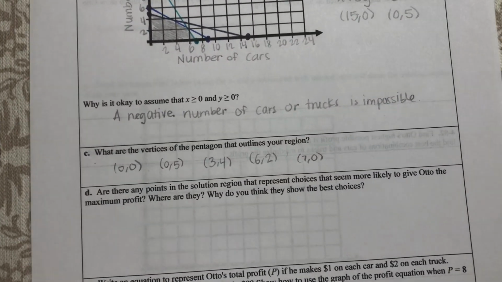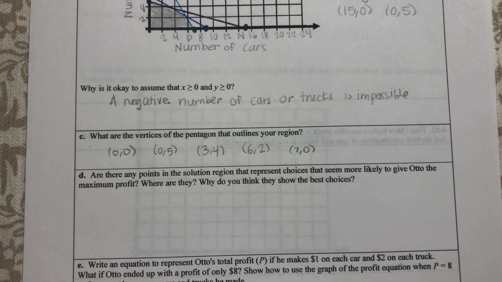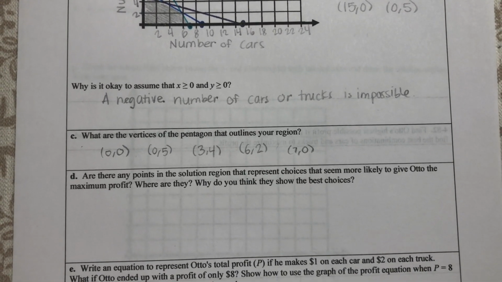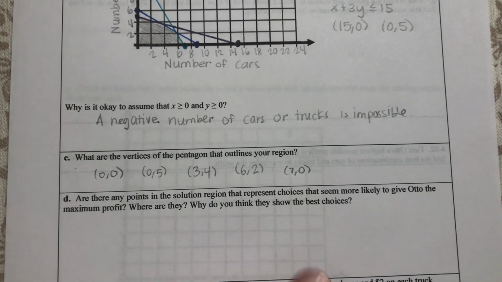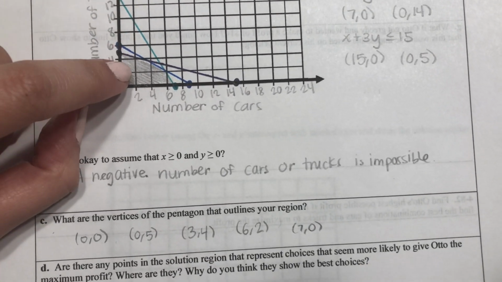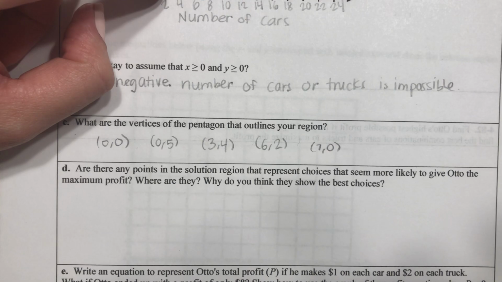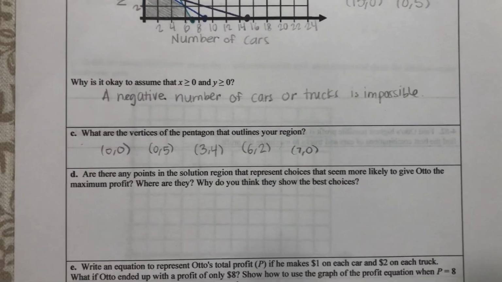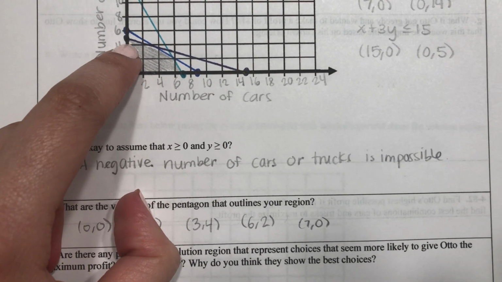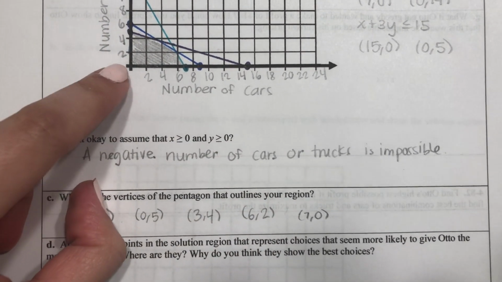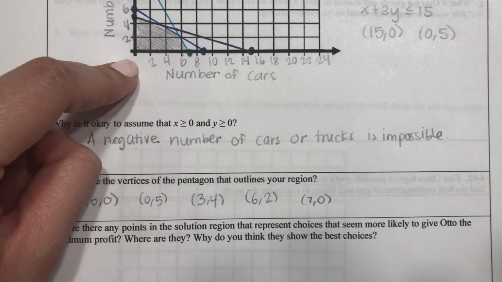Letter D: are there any points in the solution region that represent choices that seem more likely to give Otto the maximum profit? Where are they and why do you think they show the best choices? Basically, the shaded region is the only combination he can make, so we should only be looking there. So that would be part of the answer. Which would be more likely to give him profit? Well, I would say maybe these points, because at these points, probably not 0, 0 by common sense, because if he makes nothing, he's not making any profit.